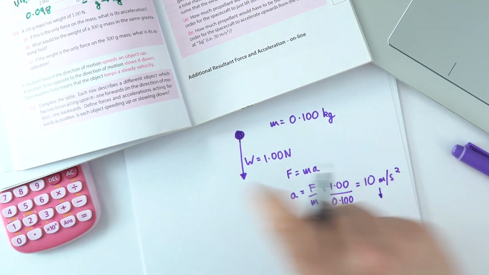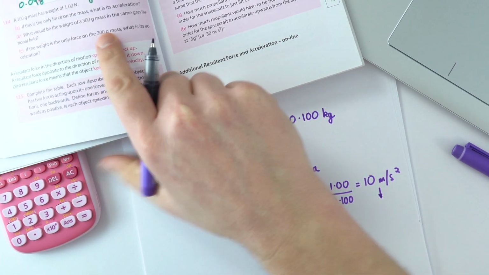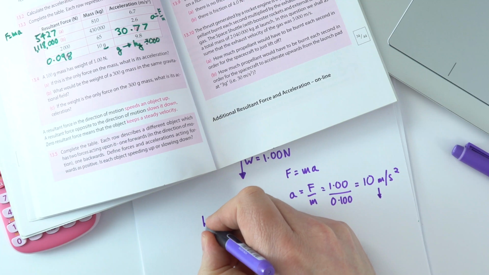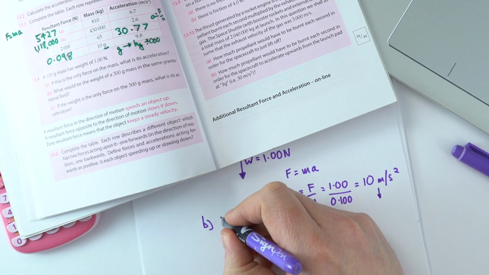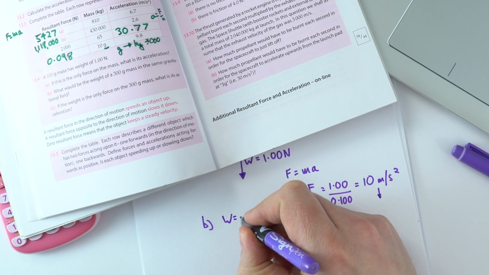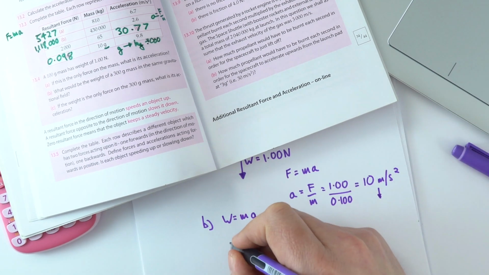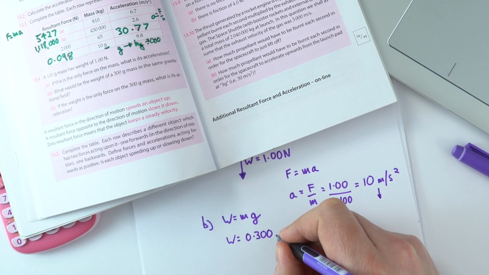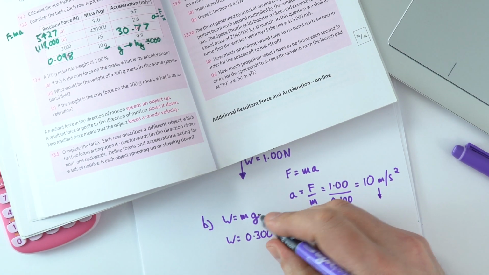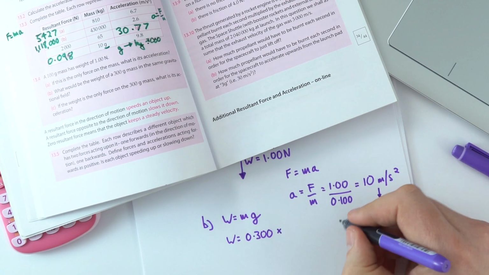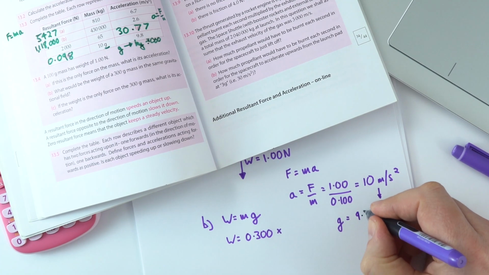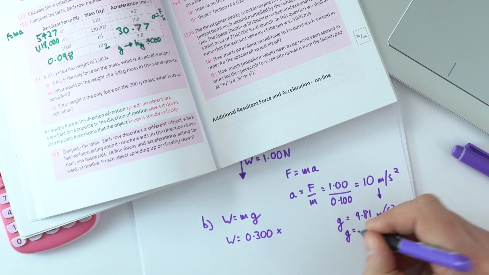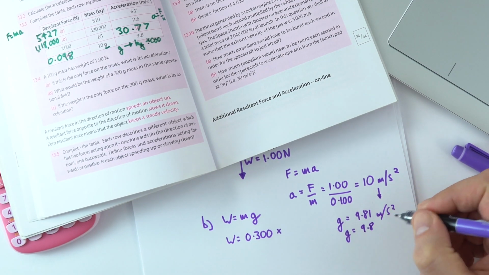Okay, what would be the weight of a 300 gram mass in the same gravitational field? So for part B, you've got to remember that weight is equal to mass times the gravitational field strength. So the weight would be the mass, which is 300 grams, so 0.300 kilograms, multiplied by g. Now, g, if you're doing A level, is equal to, we often use the value of 9.81 meters per second squared. G for some boards at GCSE, you use a value of 9.8.